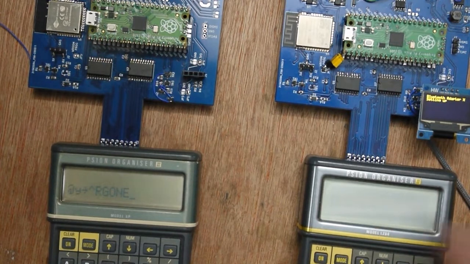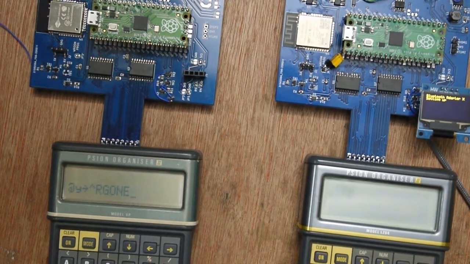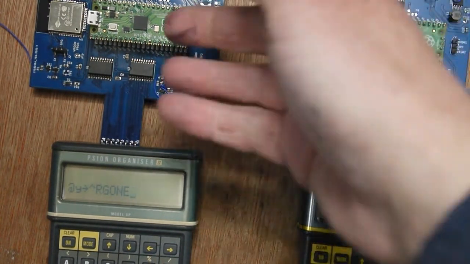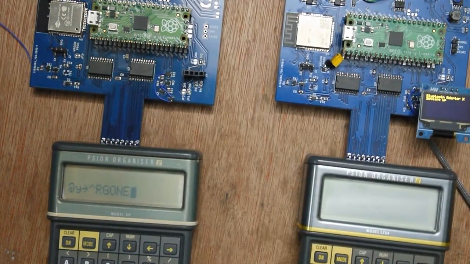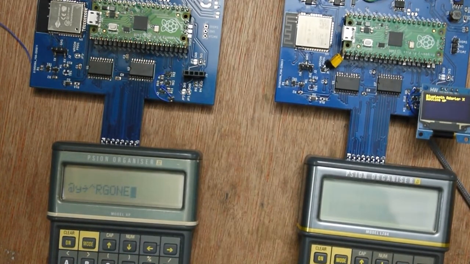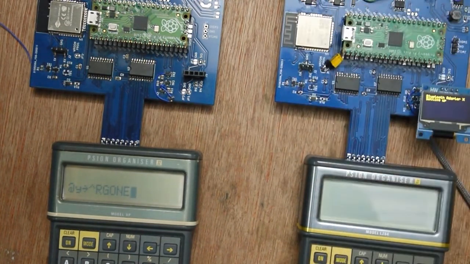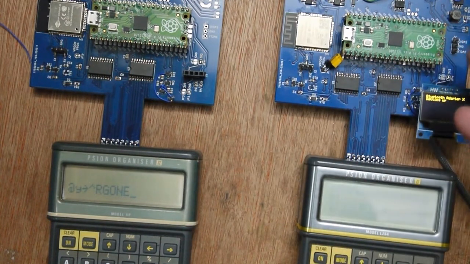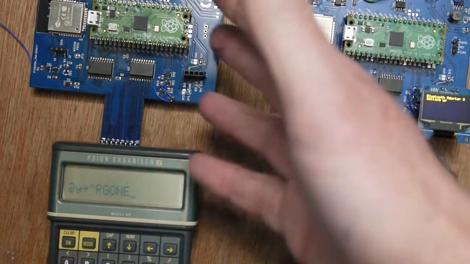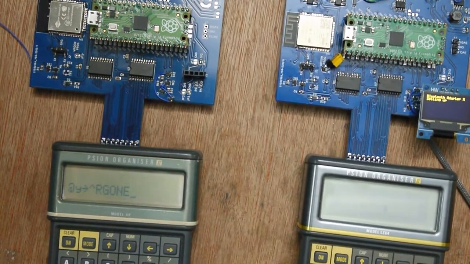So we have a link between the two Psions up through these adapters, across Bluetooth, back down, and this demonstrates that the code in here in the Bluetooth adapter can operate either as a slave or as a master. So it can scan for devices and connect to one, and it can also operate where it just sits there and waits for something to connect to it.